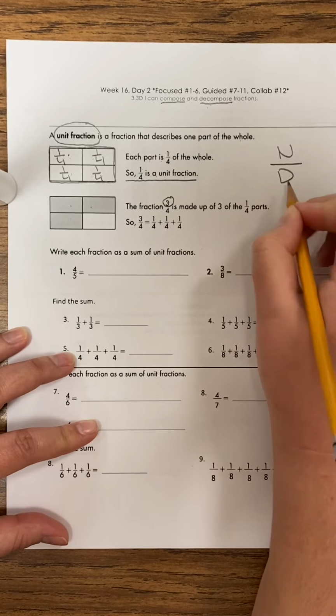So looking back on this problem up here, each part is a unit fraction of 1/4 because that's how many it's cut into, 4. So this is still 1/4, 1/4, 1/4, 1/4. So this sentence right here, the fraction 3/4, 1, 2, 3, is made up of 3 1/4 parts because this is a 1/4, this is a 1/4, and this is a 1/4. 3 times because 3 of them are shaded.